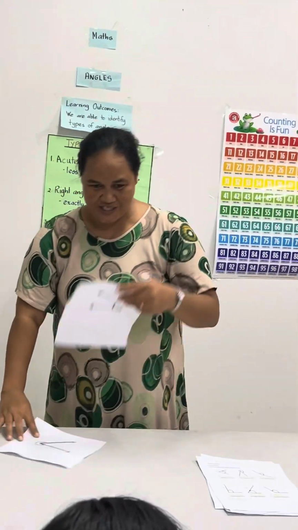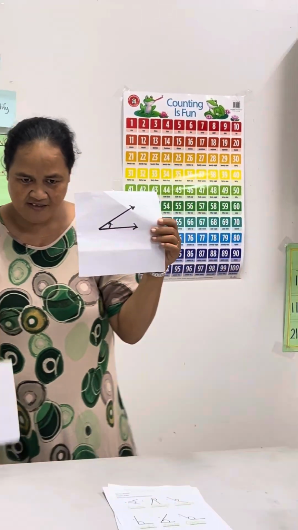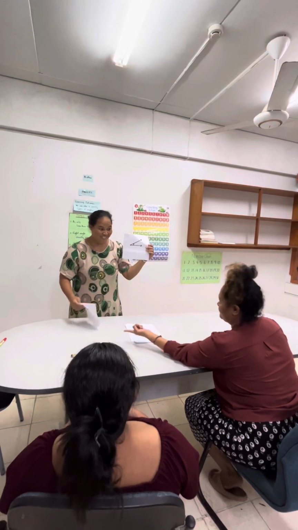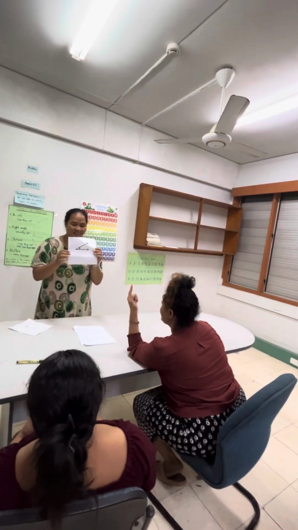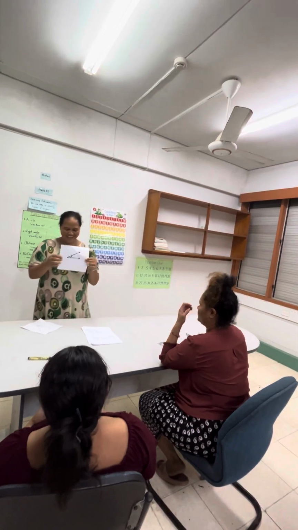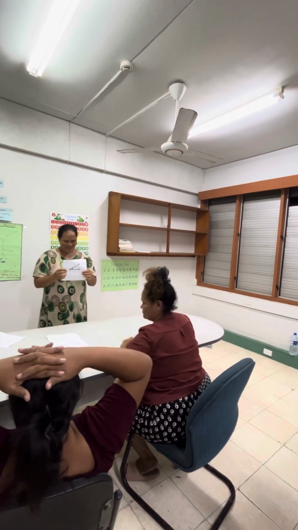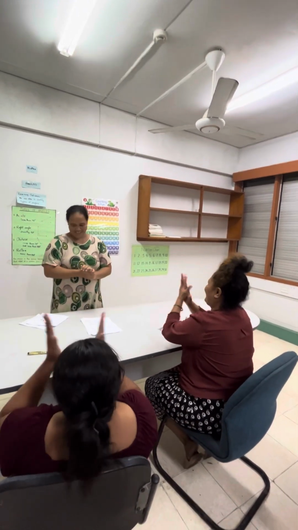And for this one, it looks exactly like the reflex. Is it a reflex? It's obtuse. Yes, that's the reflex. And this one? Acute angle. Less than 90 degrees. Very good. Give her a hand.